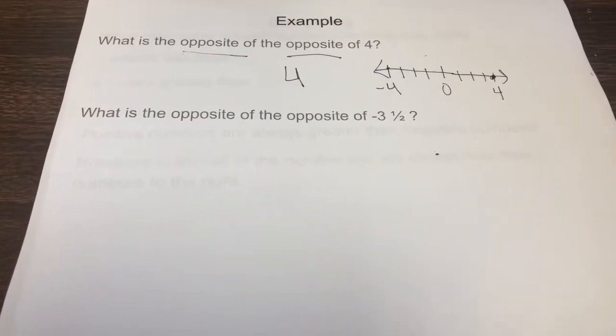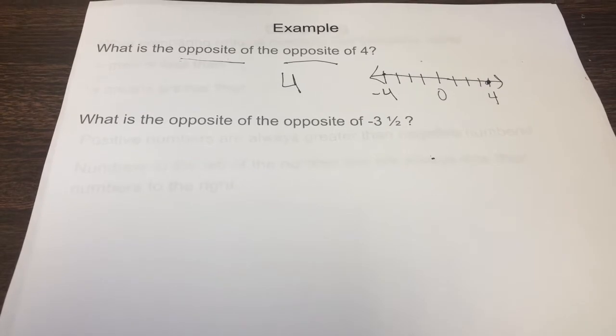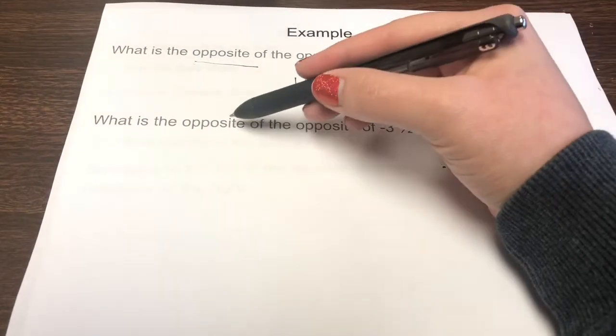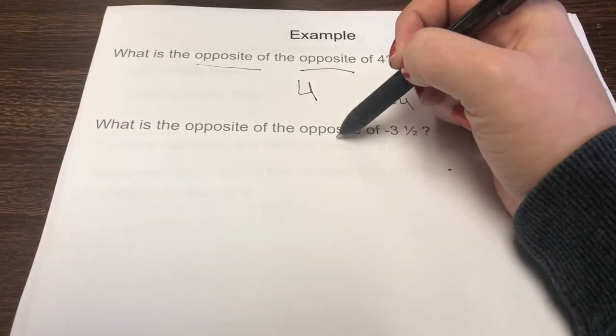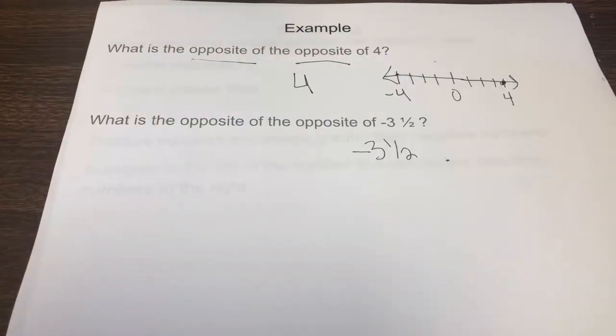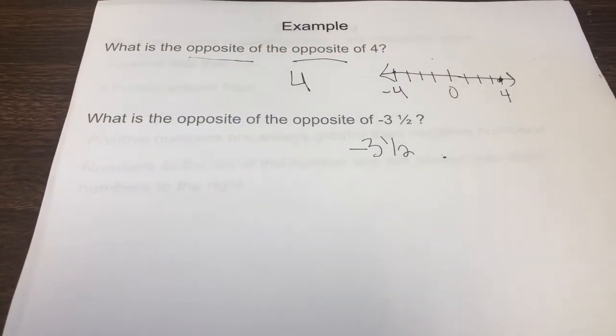What is the opposite of the opposite of -3 1/2? Same situation. The two opposites cancel each other out, which makes you stay at that -3 1/2.